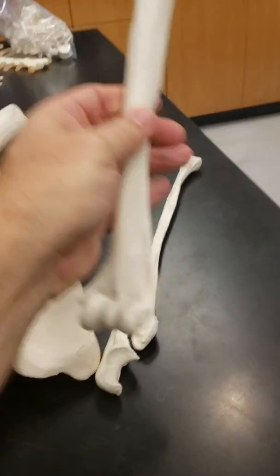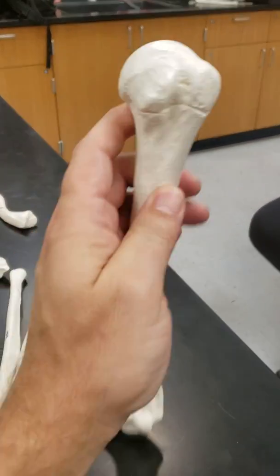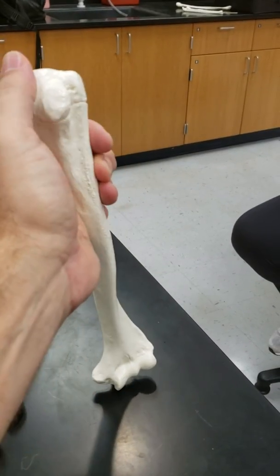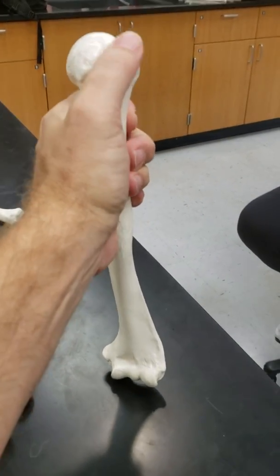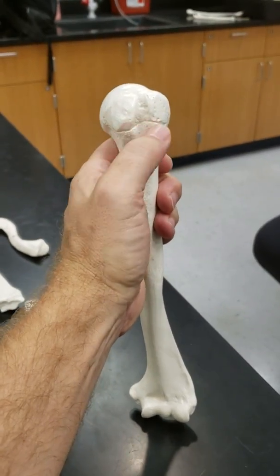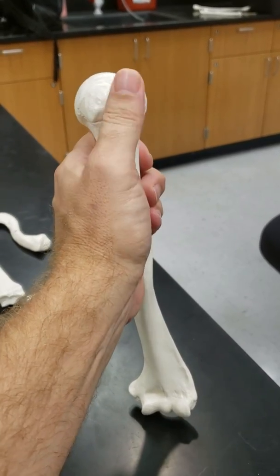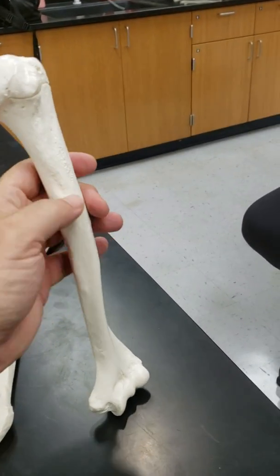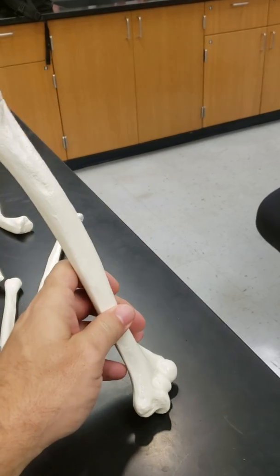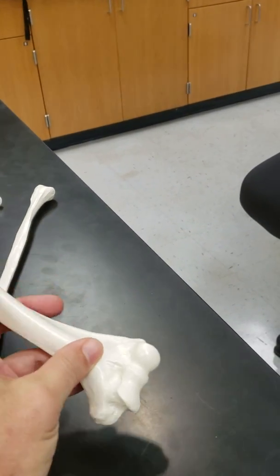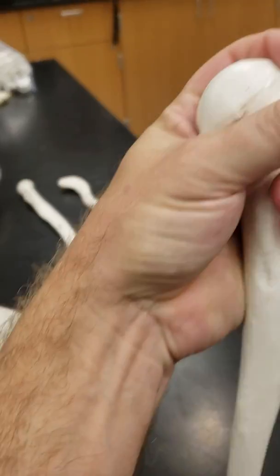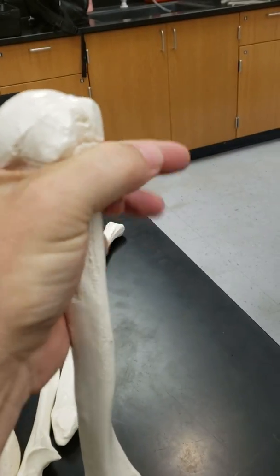Then here's the humerus. Up at the top of the humerus, there's the head. There's the greater tubercle, lesser tubercle, intertubercular groove. Biceps tendon goes through there. The deltoid tuberosity. Then down here, anatomical neck and surgical neck.